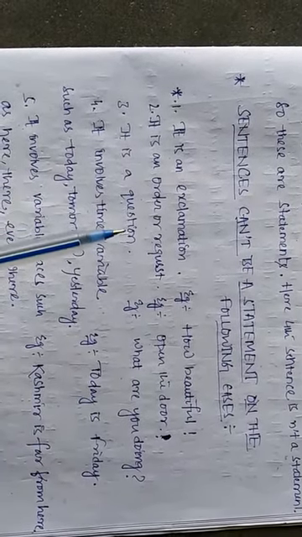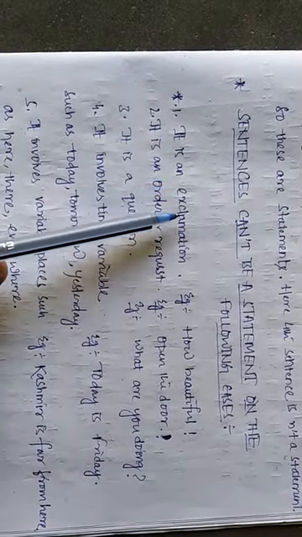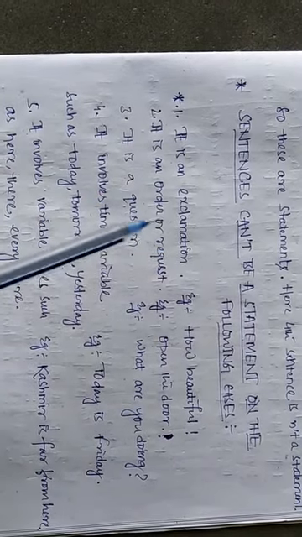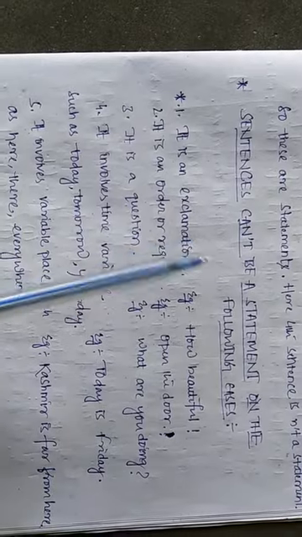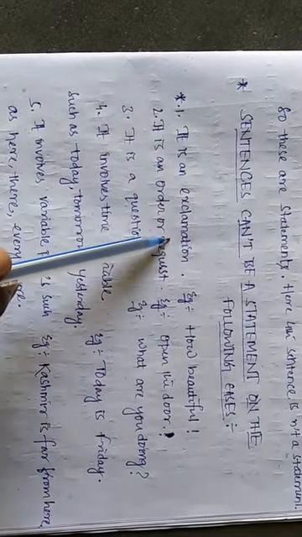Next, in which cases can a sentence not be a statement? First case, it is an exclamation. As we know, sentences are divided into exclamatory, negative, interrogative and so on. If the sentence is exclamatory, then it is not a statement.